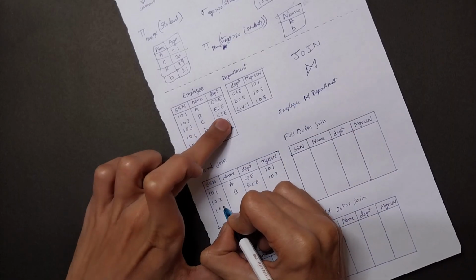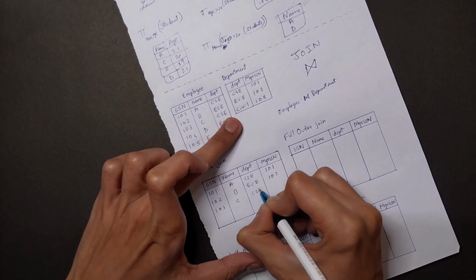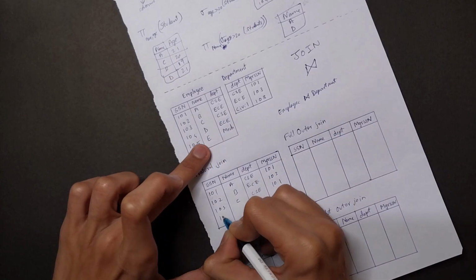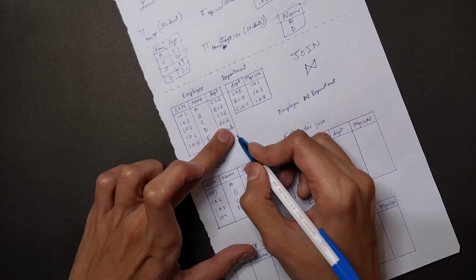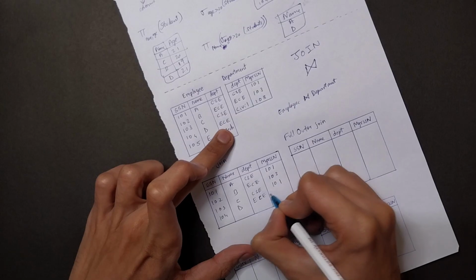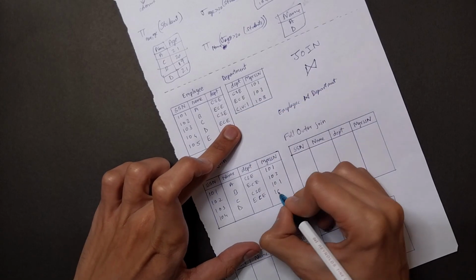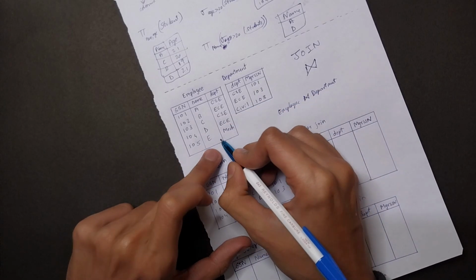Now 103, yeah, CS is present, so 103 C, then CSC, then CSC it is 101, then 104, so D, so EC will be checked, right? So that's why ECE, and what is the MGR manager SSN? It is 103. Now it will check 105 E and mechanical.